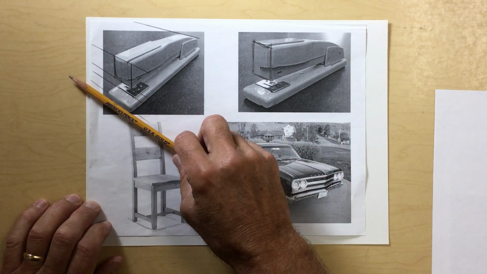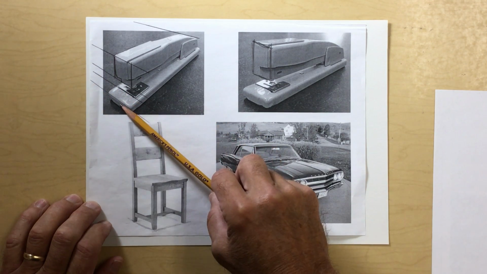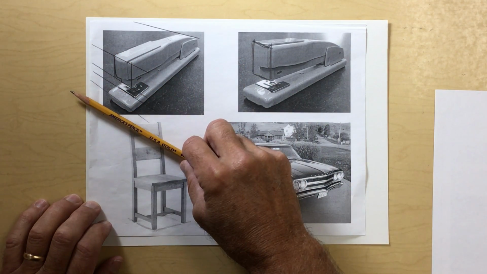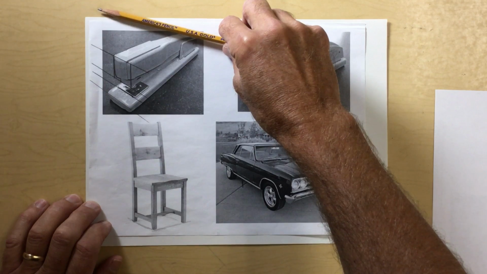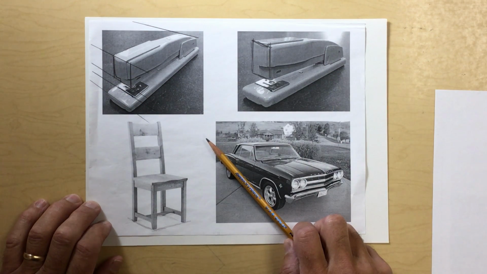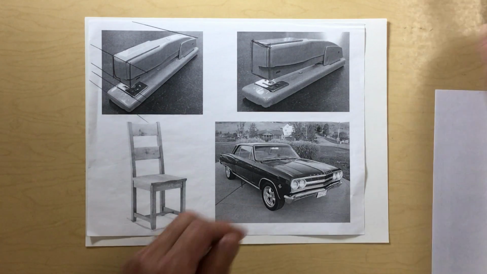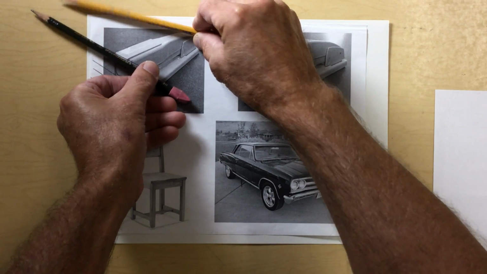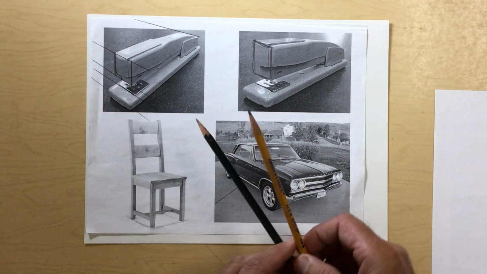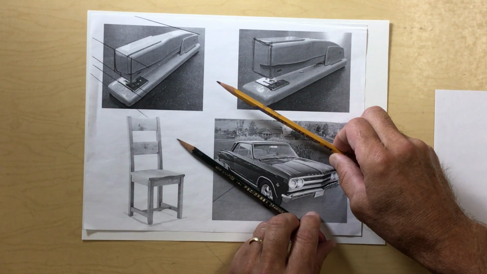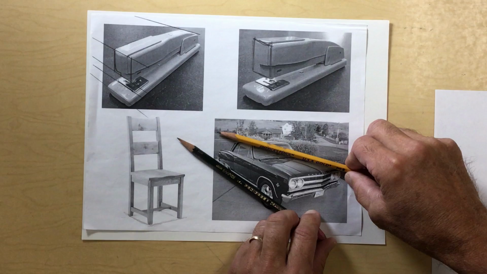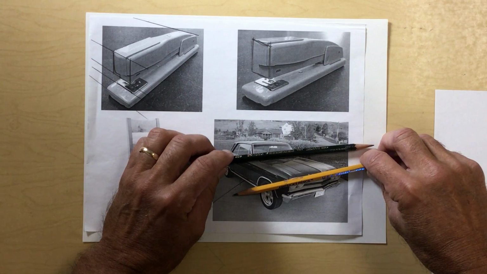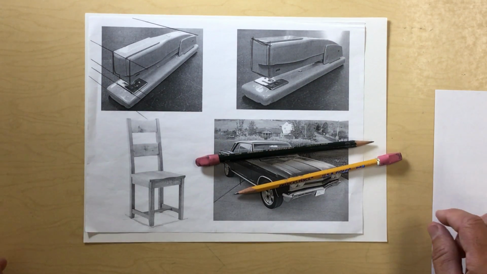You can see in this drawing here, I've drawn some lines that run parallel to the edges on the left side of this stapler, and you can see how they're all fairly parallel. Sometimes they might converge or go towards one another because of perspective. If I was to continue this, you would see how these lines would eventually move towards one another, and especially on larger objects like this car. You can see if I put a pencil along the bottom of this car and one along the hood, how those converge.